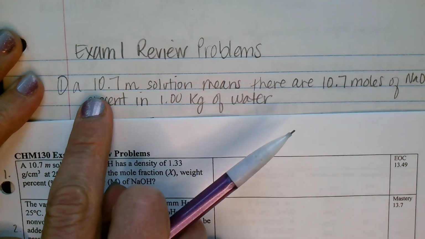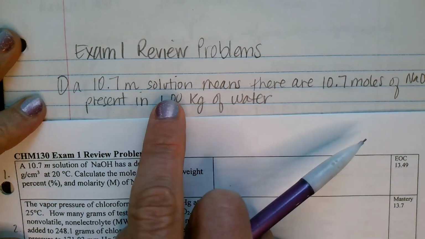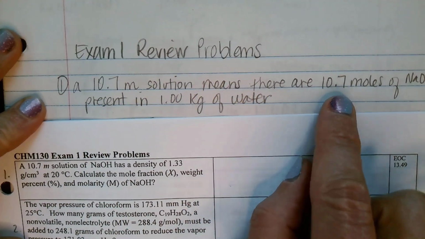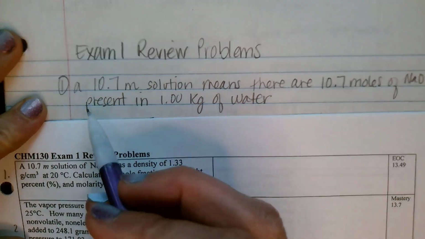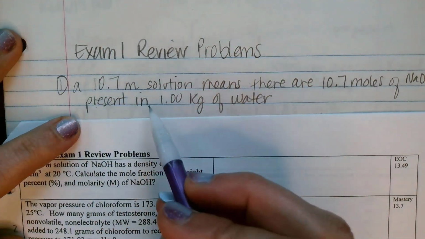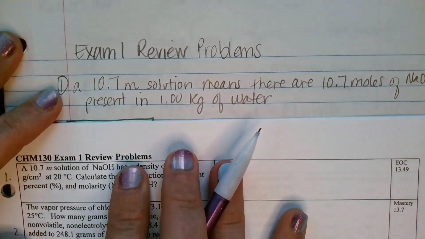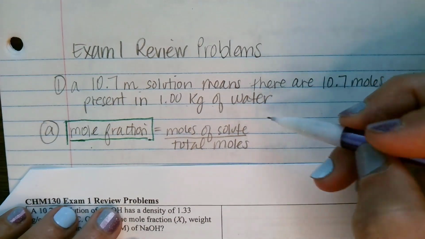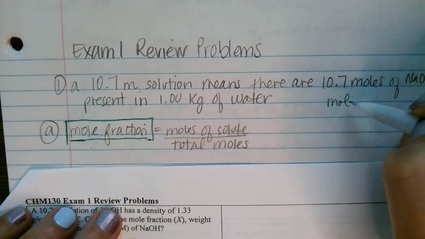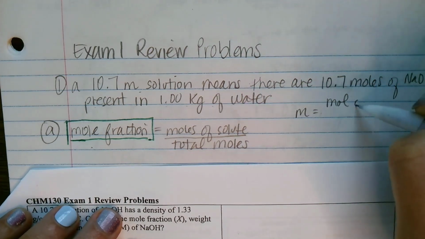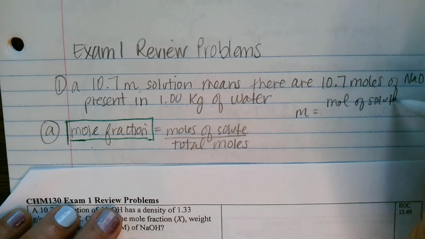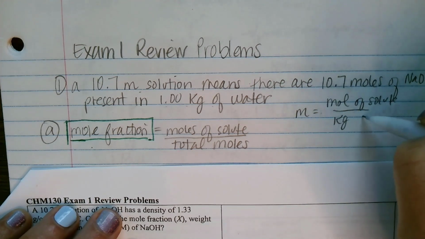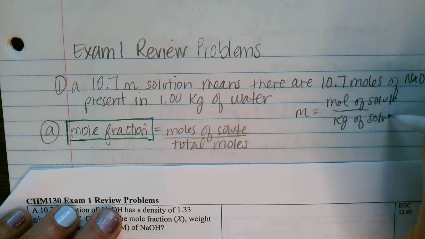Okay, so if we have a 10.7 molal solution, that means that there's 10.7 moles of NaOH present in 1 kilogram of water, right? Because molality is moles, so little m is moles of solute over kilograms of solvent.